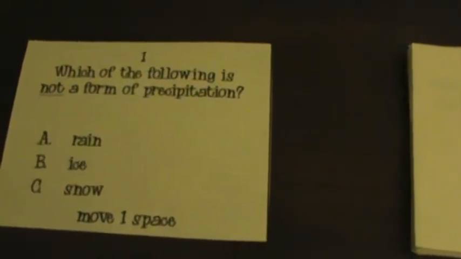The first player will choose a card and answer the question. If the answer is correct, the player will move their marker the number of spaces indicated on the card. If the answer is incorrect, then the turn is over and player 2 is up. There is an answer key provided so that the student can refer to it to see whether or not they have the correct answer.